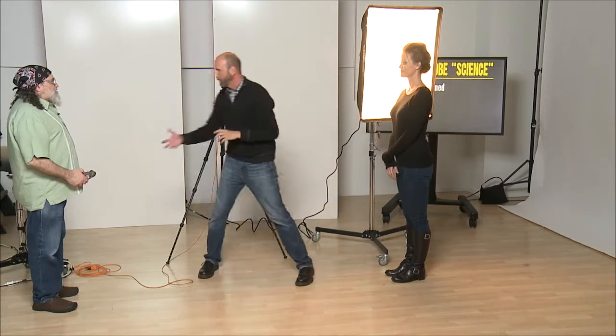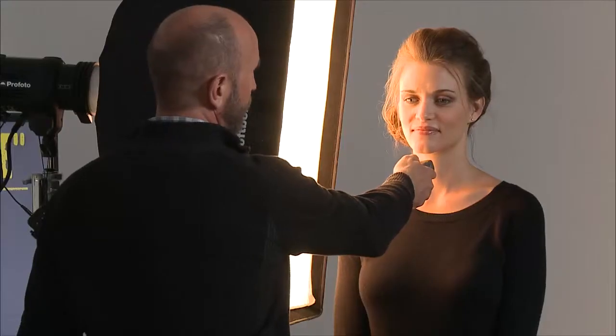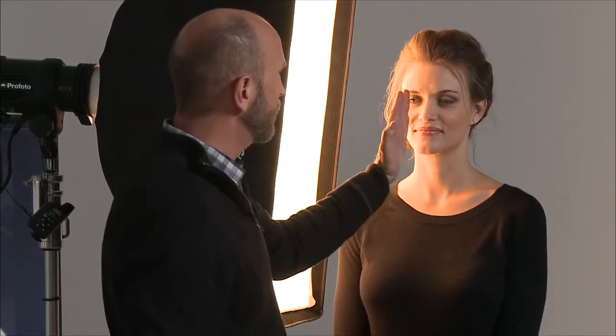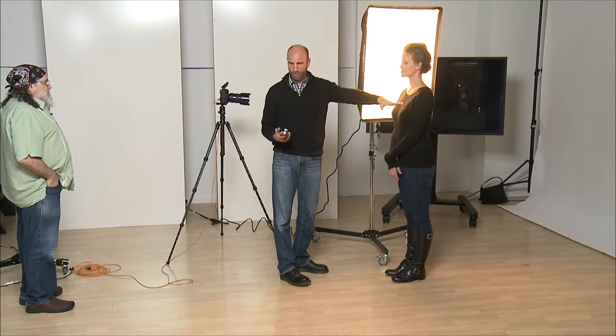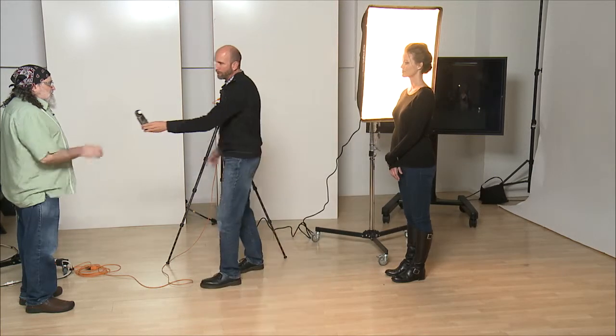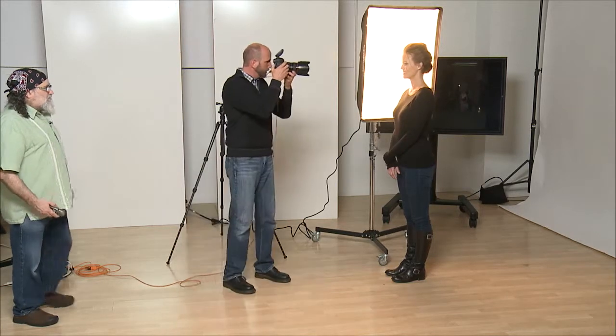Now, we're going to do this where we have... Close your eyes. So what we're going to do here is meter for the highlights. In other words, I want to meter for the bright part of Lex's face. So I'm going to point this to the light. I'm metering the light that's falling on this side of her face, and I'm ignoring the light over here. And that gives me a value of f10, and I will shoot this very quickly. This is giving me a value of f10.